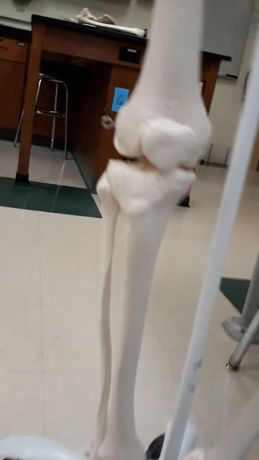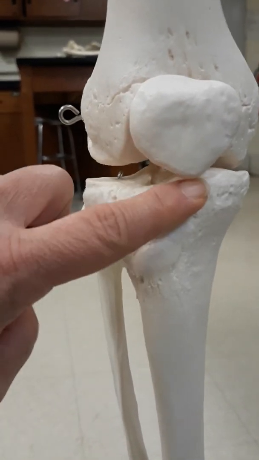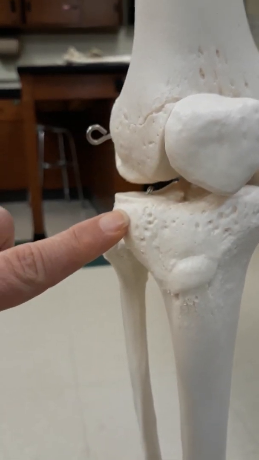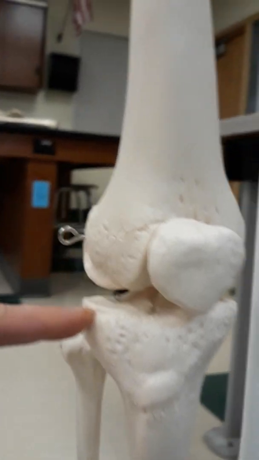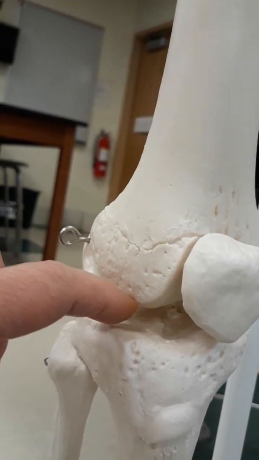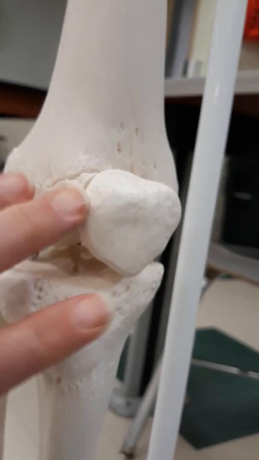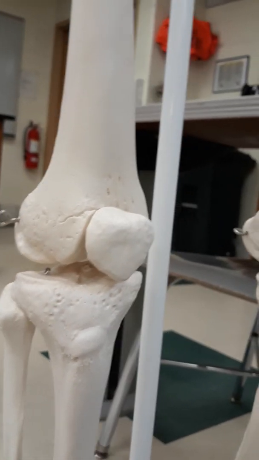The other thing that I just wanted to show you while we're down here is that the proximal portion of the tibia is going to articulate with the condyles of the femur and with our patella in order to form the knee joint.